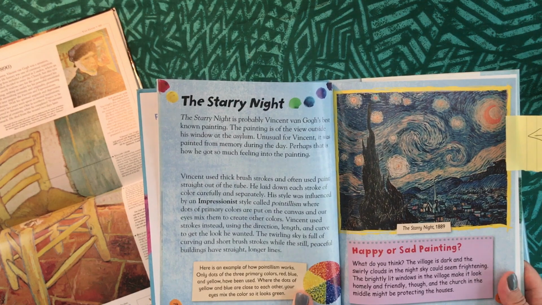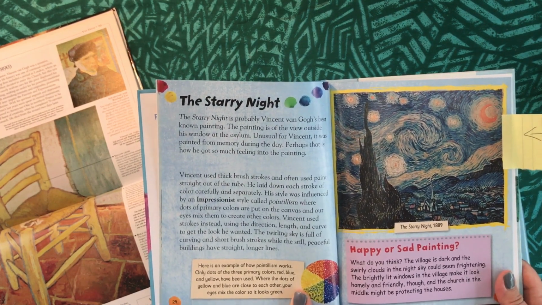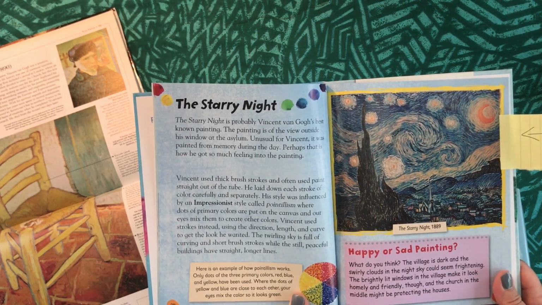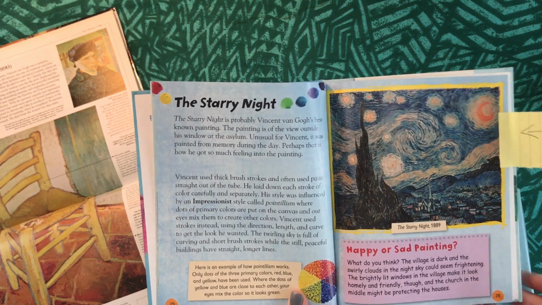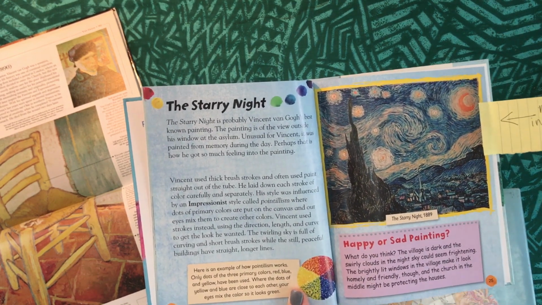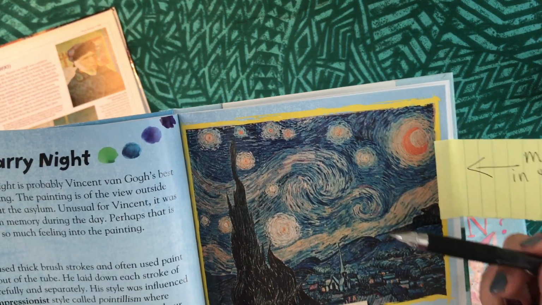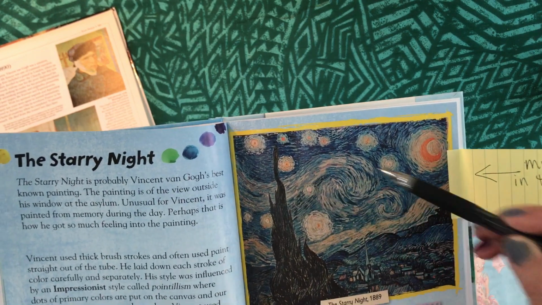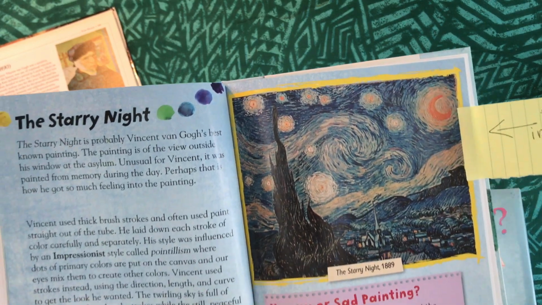So you know how last week we were talking about Expressionism and how artists will show how they're feeling? Well, Vincent Van Gogh did that too, but he also really wanted to show movement. All right, so he showed movement by, look at all these lines in the sky. There's dark lines and light lines, and they're swirling. It makes you feel like the sky, the wind is blowing.